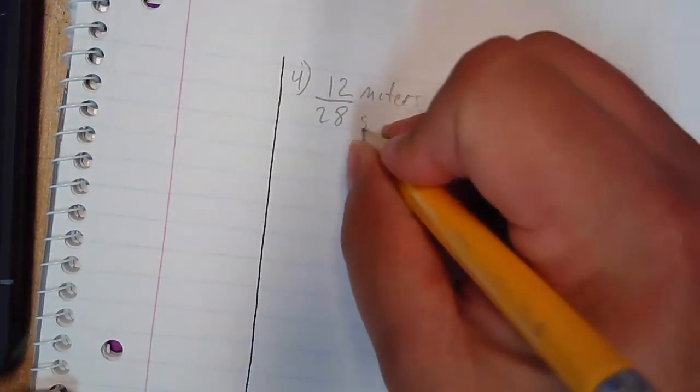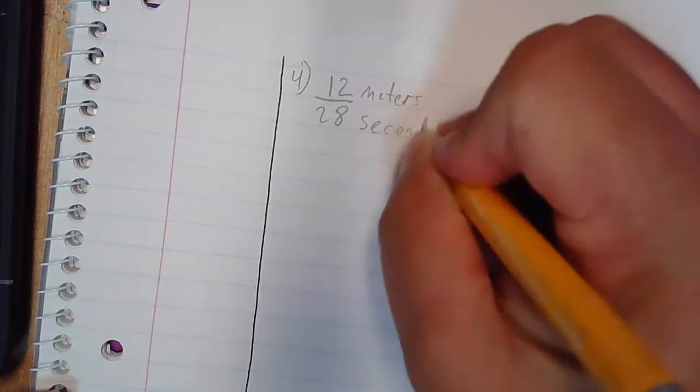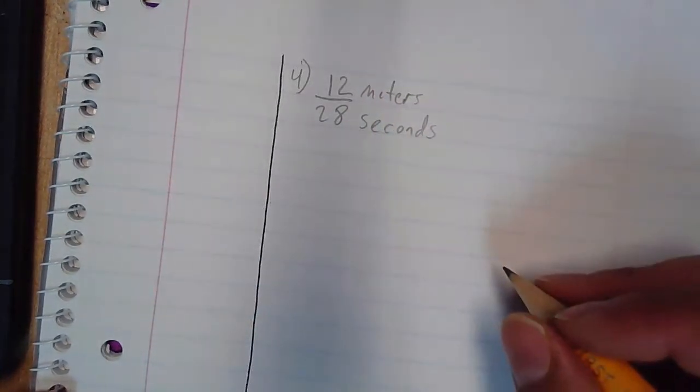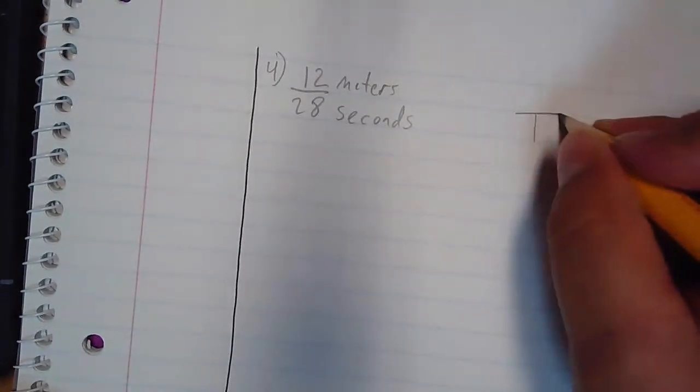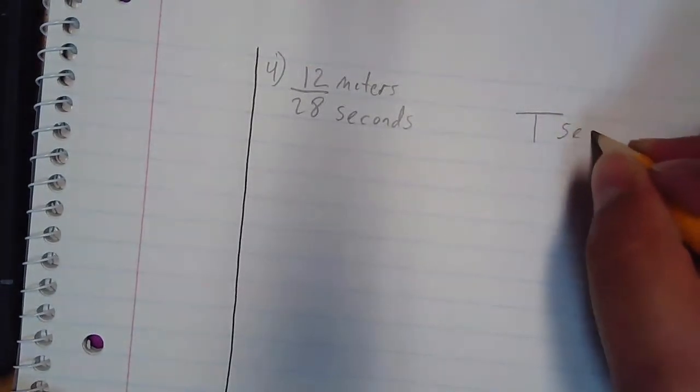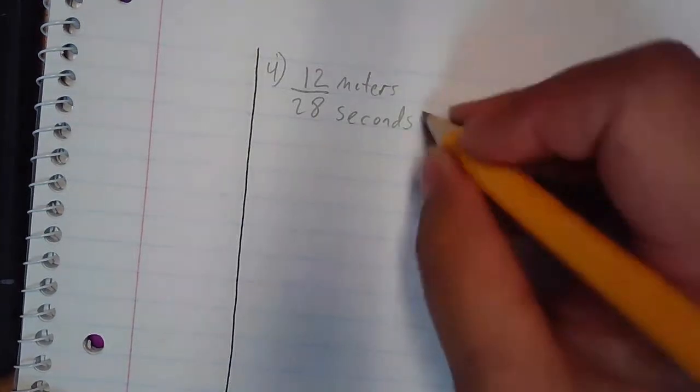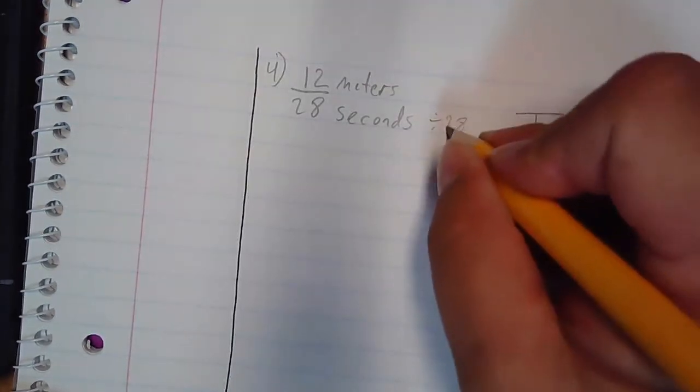12 meters, 28 seconds. All right. We want the unit rate. We want the denominator to be 1. So we want the final answer to be per second, right? You're going to divide by 28.